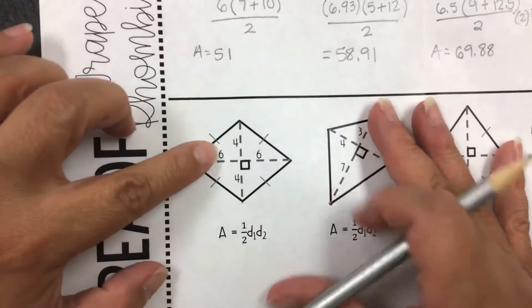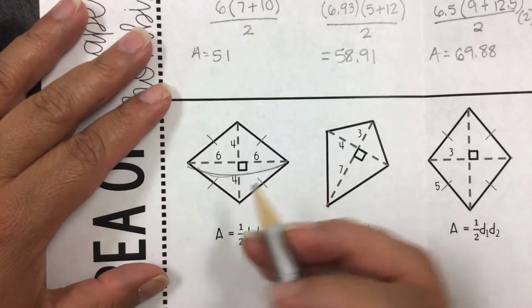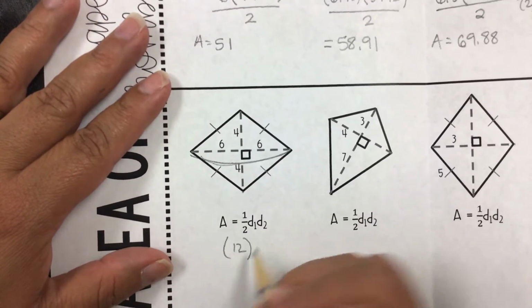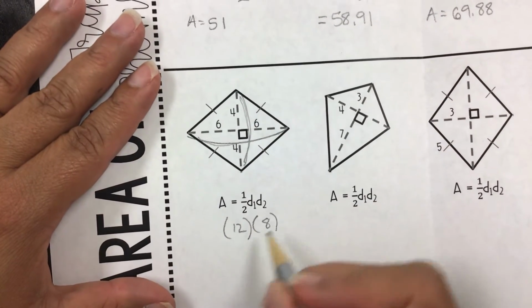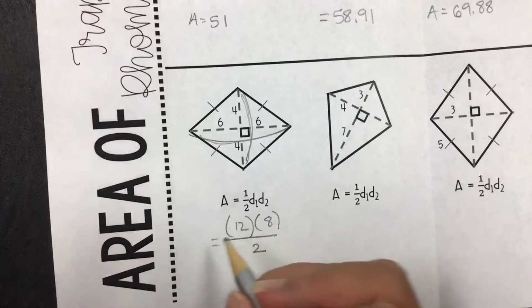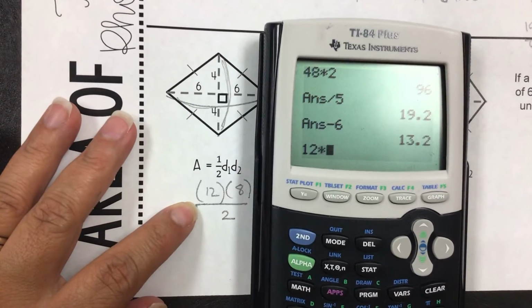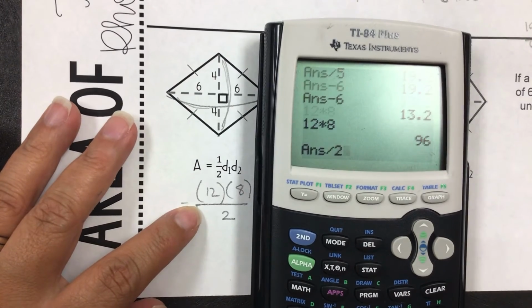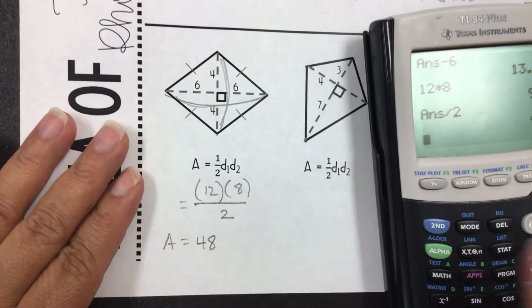All right, so let's take a look. We got 6 plus 6, so one diagonal is 12. 4 plus 4, that means the other diagonal is 8. Then divided by 2. There's no variable, so we could just say 12 times 8, and then divided by 2, 48. That area is 48.